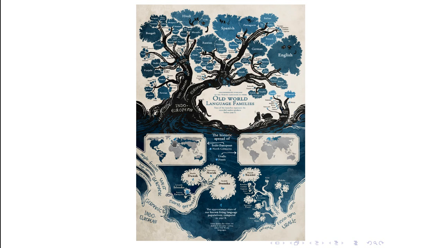They say it's old world language families, but that's a very Eurocentric notion, because there are many old world families which are not shown here. Dravidian is probably one of the oldest language families, but it's not really shown here. Similarly, there are many other language families in Africa which are quite old. But anyway, here what we see is the Indo-European language family and the Uralic language family.